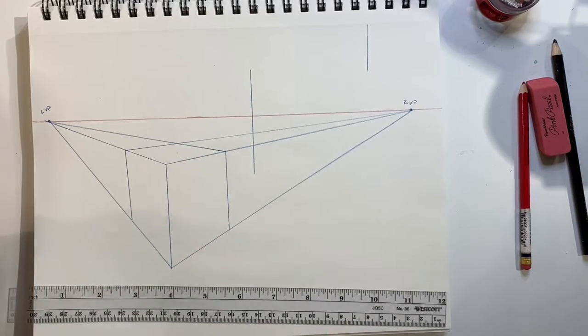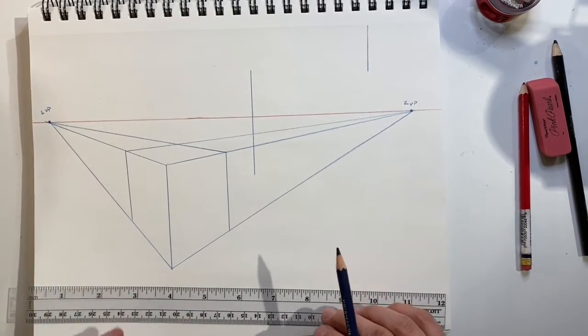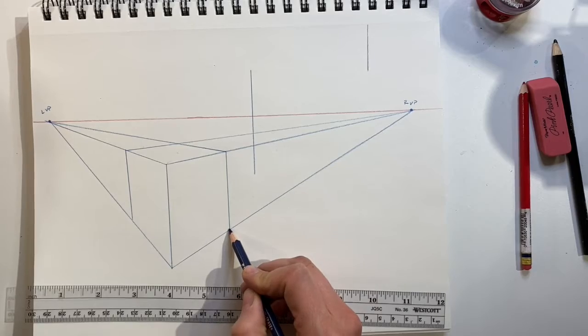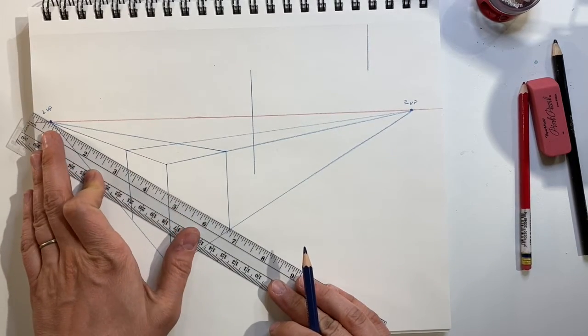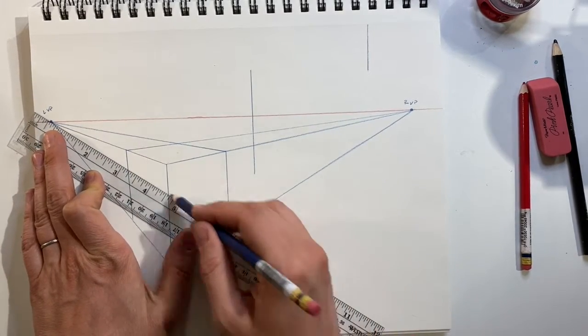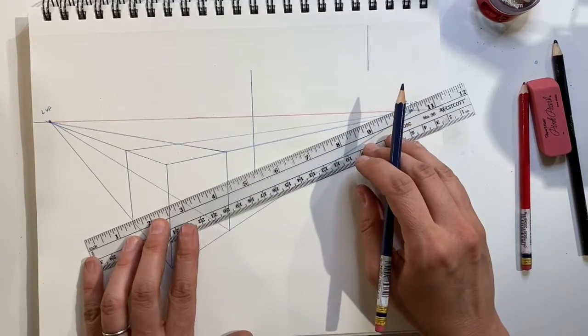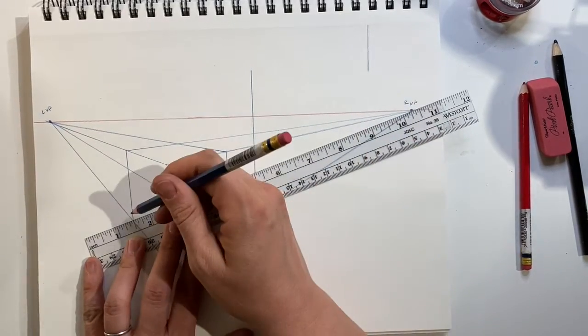Now, to understand this further, we can make this cube transparent. And to do so, take the bottom of your right side and point it to the left vanishing point. Take the bottom of the left side and point it to the right vanishing point.